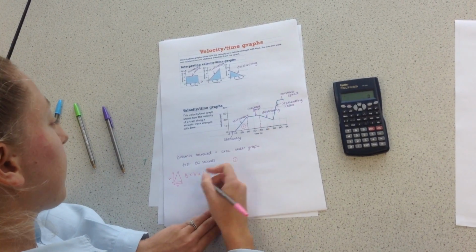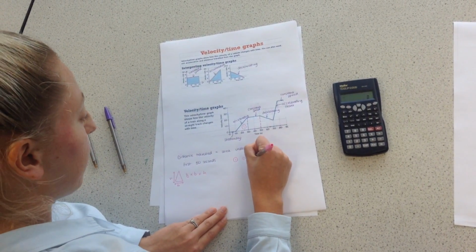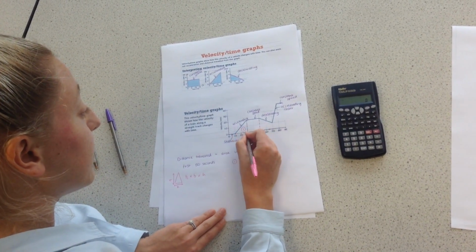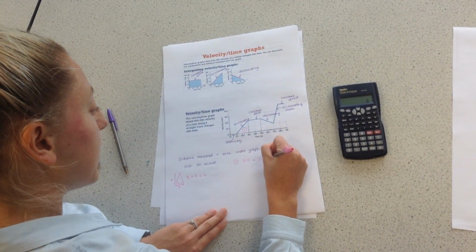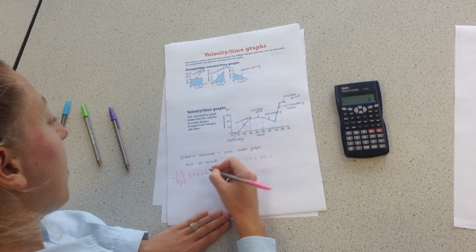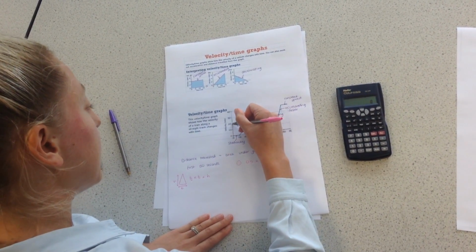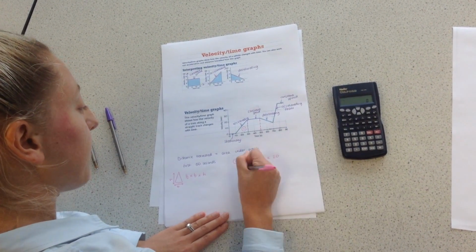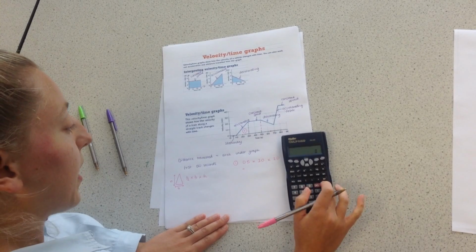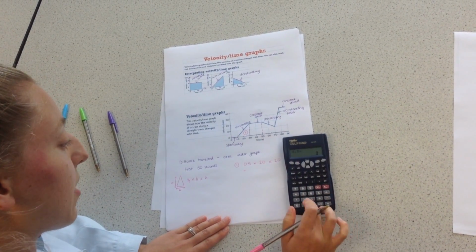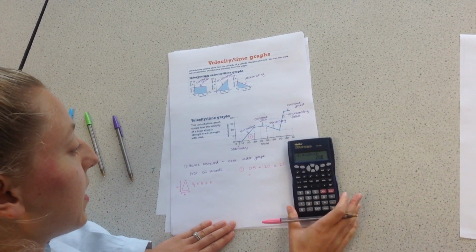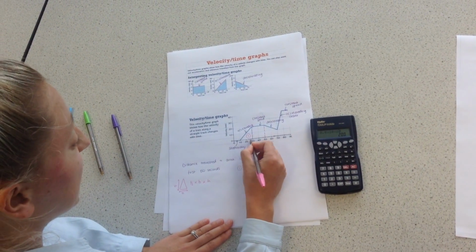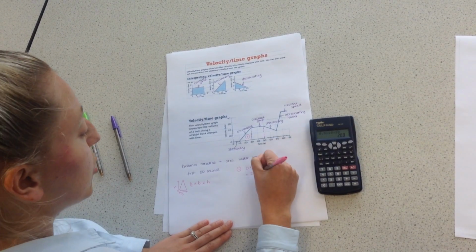For shape number 1, I do a half, or 0.5, times the base, which is from 10 to 30, so the difference is 20, so the base is 20, and times that by the height, which goes from 0 to 20, so you use the values from your axes, so 0 to 20 is 20. Plug that into our calculator. 0.5 times 20 times 20 gives us 200. So in the first 30 seconds, it travelled 200 metres.